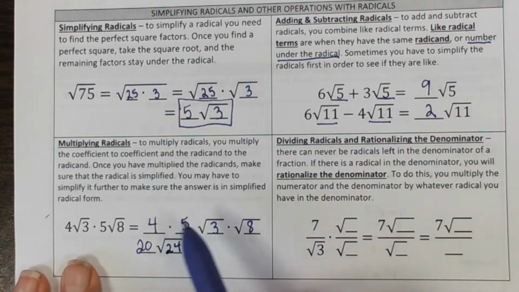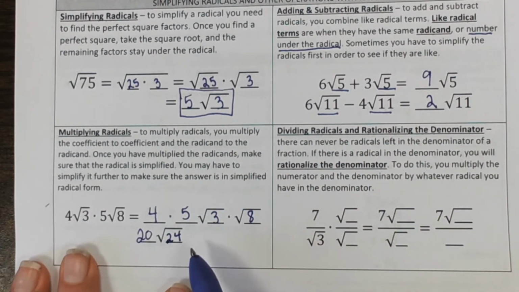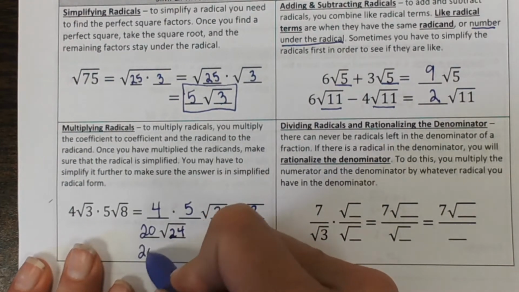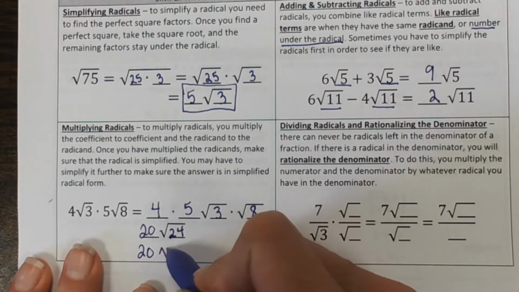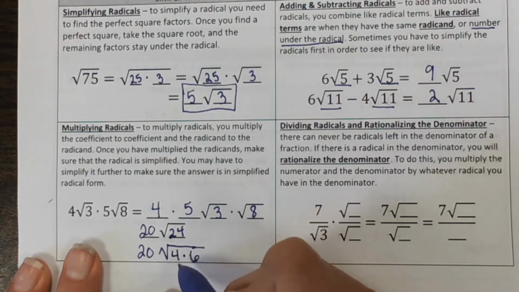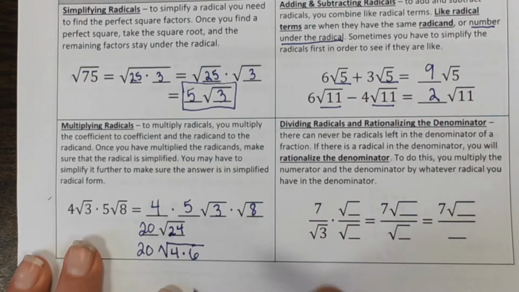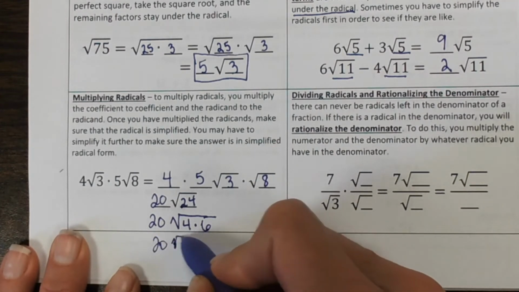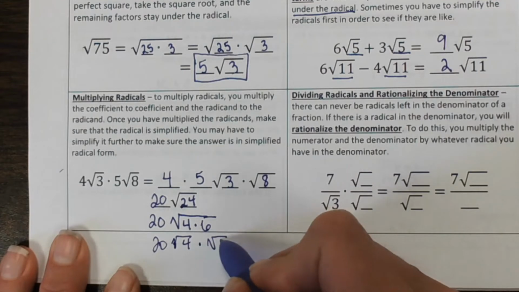All right, now whenever we're simplifying or multiplying radicals, we always want to make sure that our new radicand is simplified. Well, I noticed that this does have a perfect square factor. We bring our 20 down, but 24 could be written as the square root of 4 times 6, because 4 is that perfect square factor. So then I've got 20 times the square root of 4 times the square root of 6.